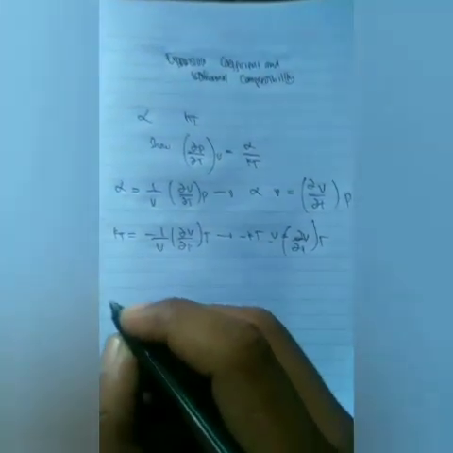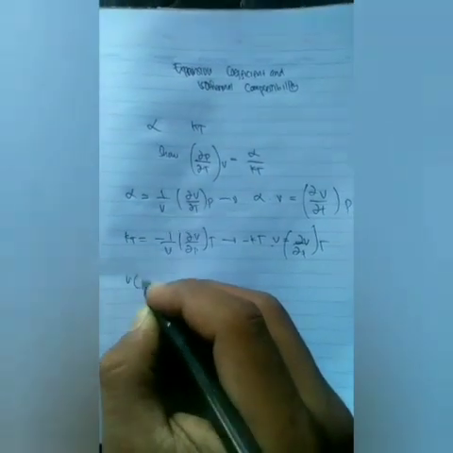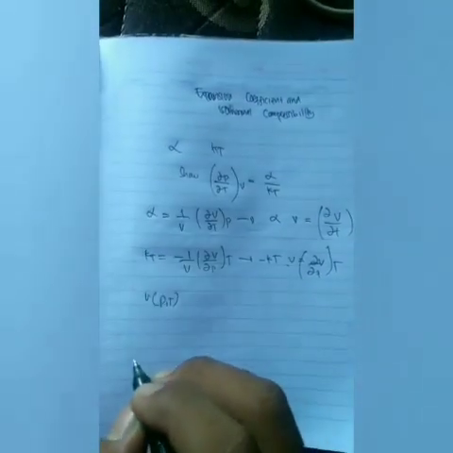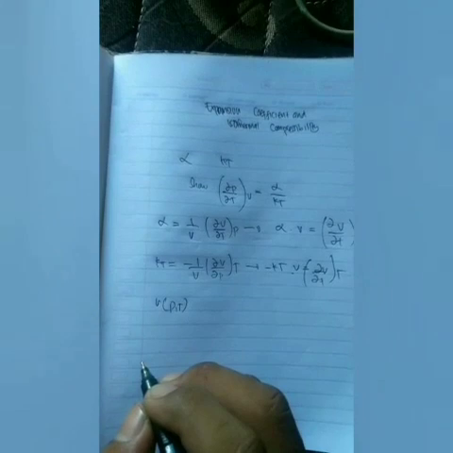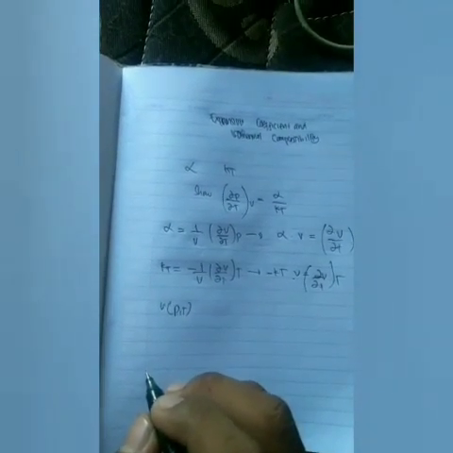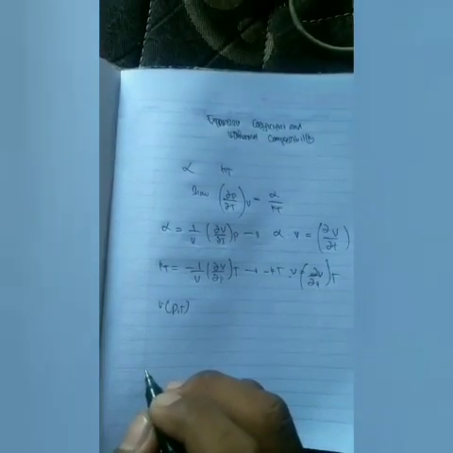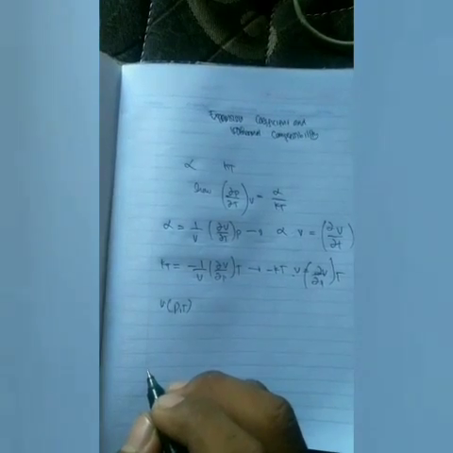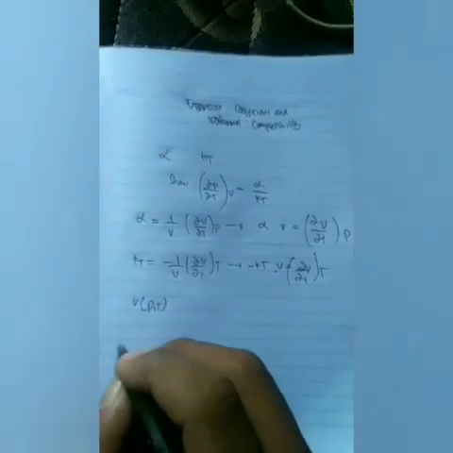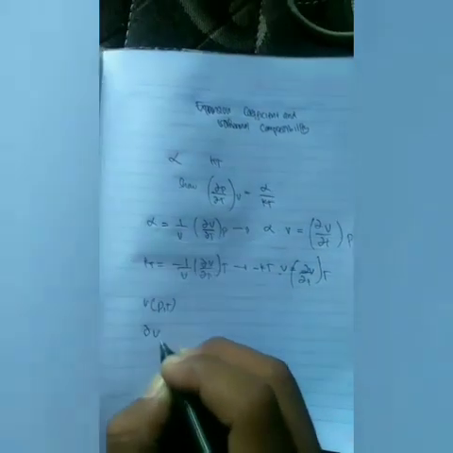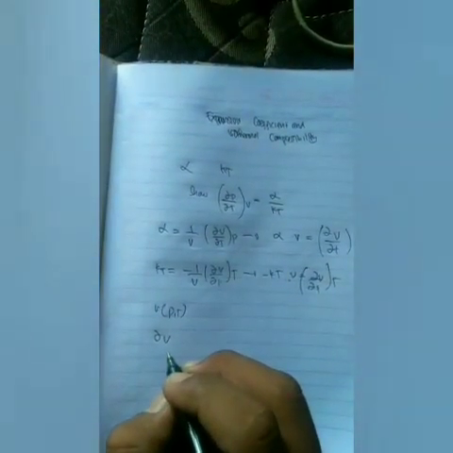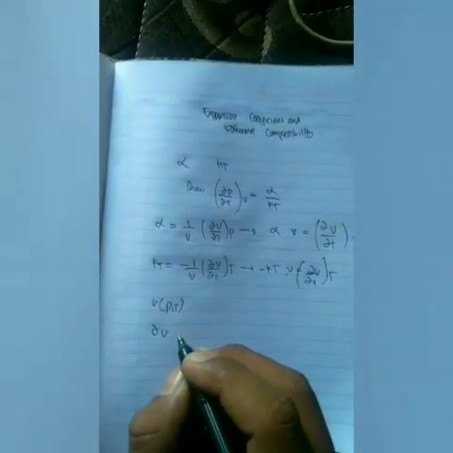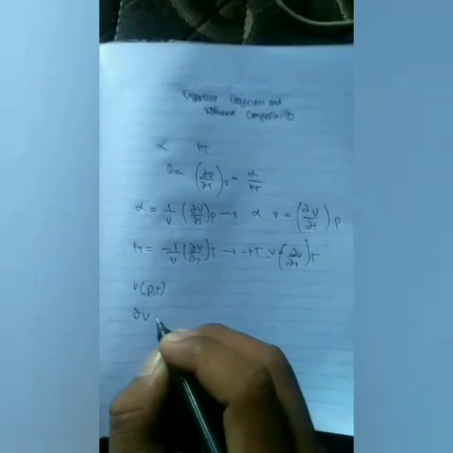The volume of a system can be thought of as a function of two variables, pressure and temperature. Importantly, the volume is a state function, just like the internal energy and the enthalpy, so that means we can write an expression for the exact differential of the volume in terms of the pressure and the temperature.